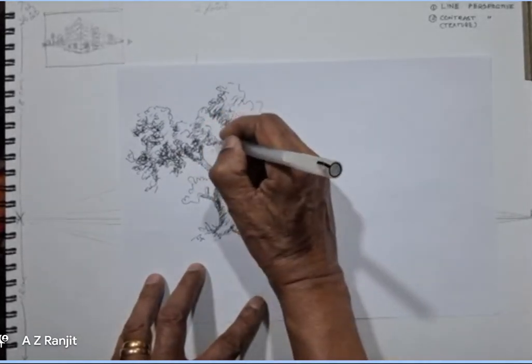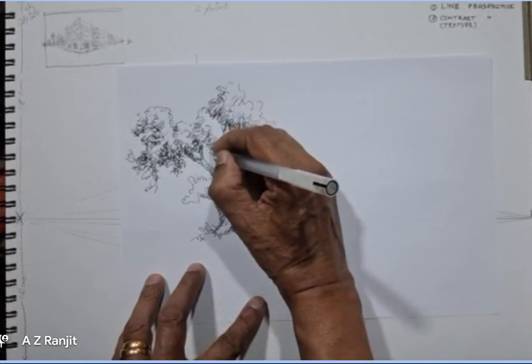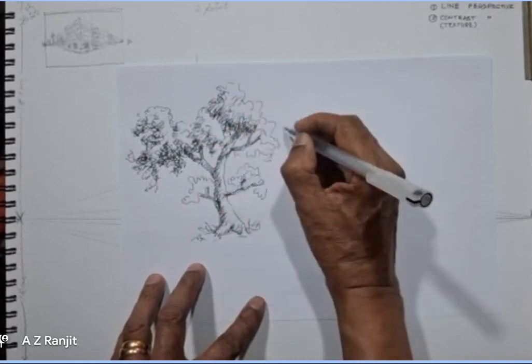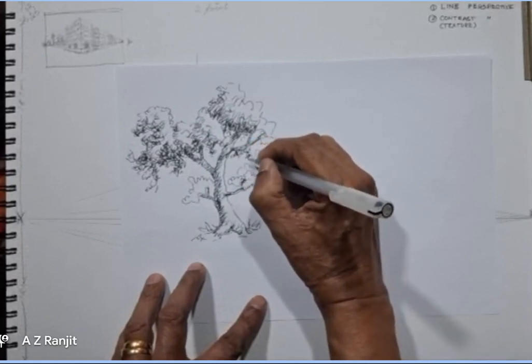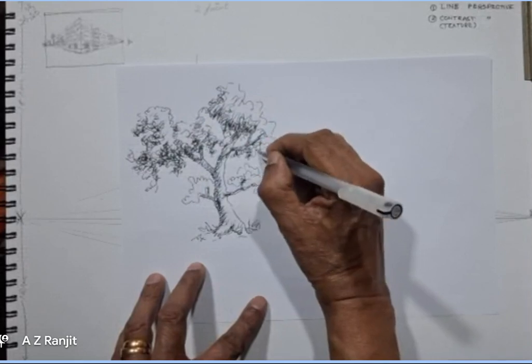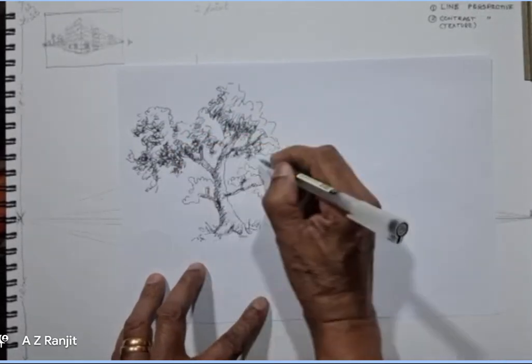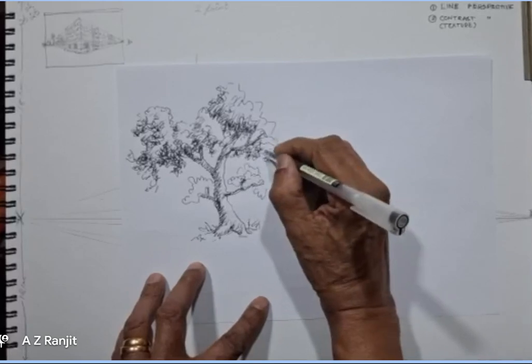It is looking like a tree now. That will be under shadow, but that's slightly away, so it's not as dark as this, not as complicated in texture.